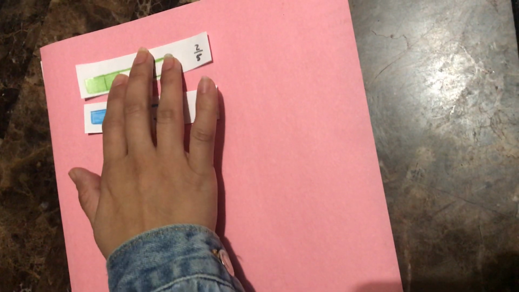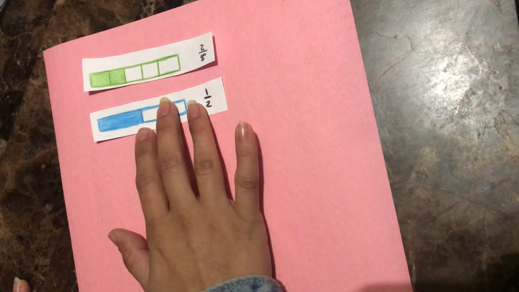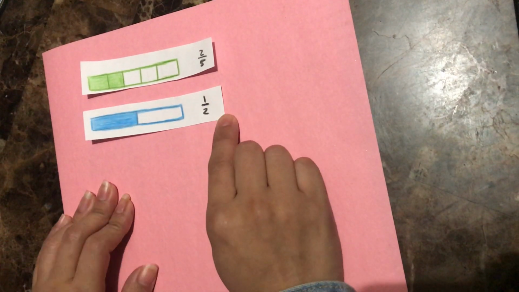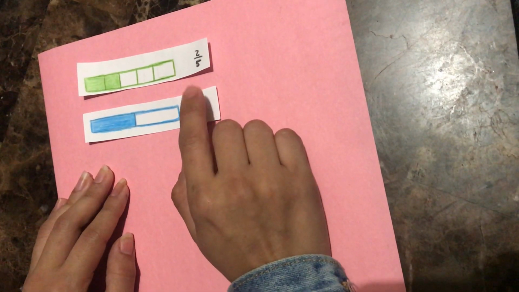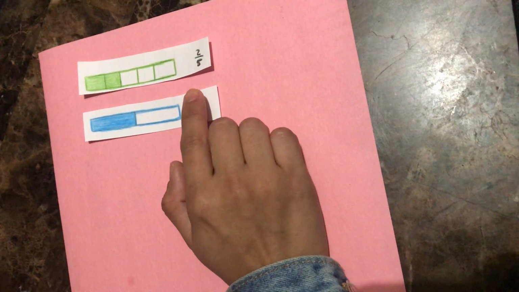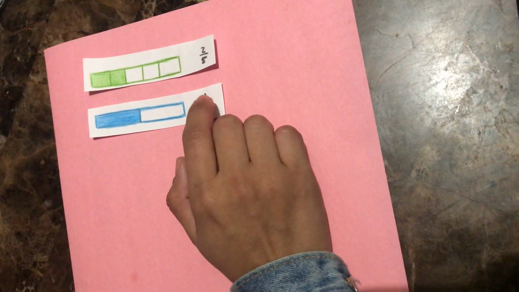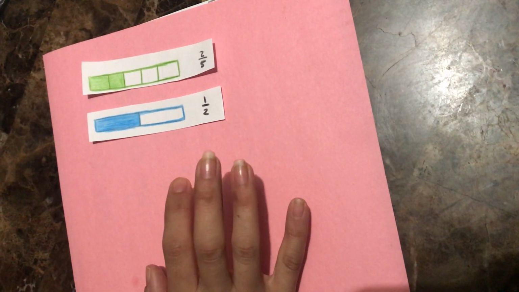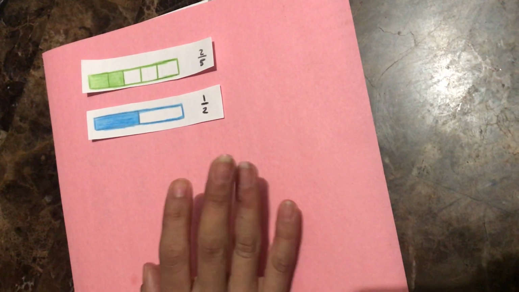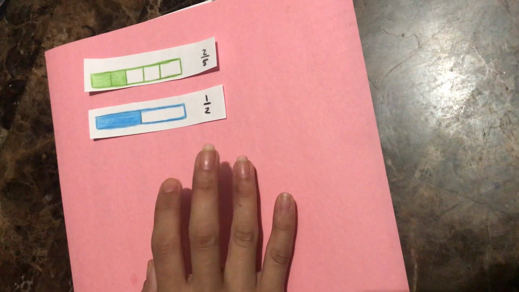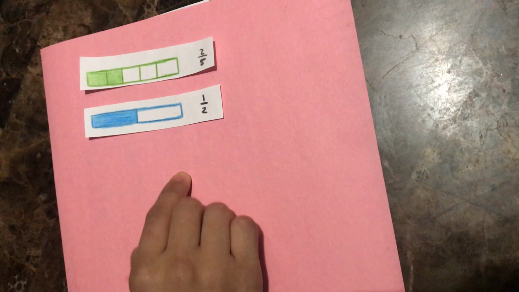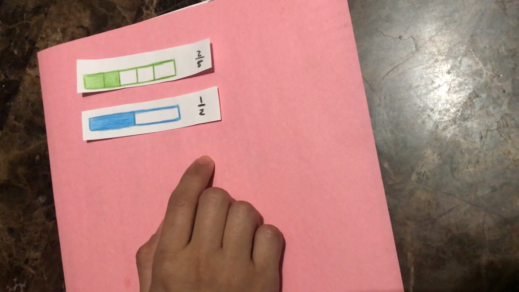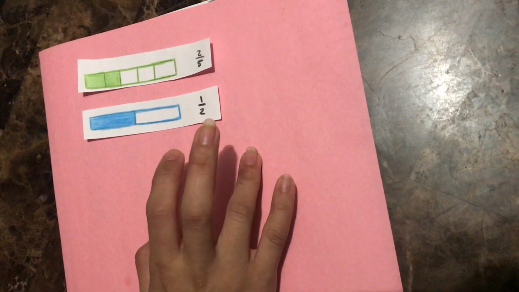So let's take 2 out of 5 and 1/2. So notice the pieces are not the same size, so we cannot add them as they are. There is more than one way to find a common denominator. We usually want the smallest possible number to make things easier. So we're looking for what's called the lowest common denominator. This is also called finding the least common multiple.